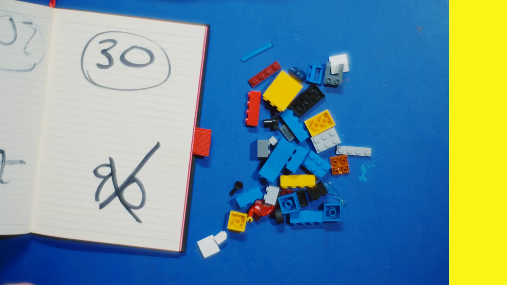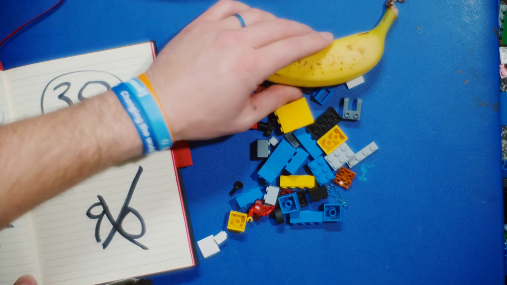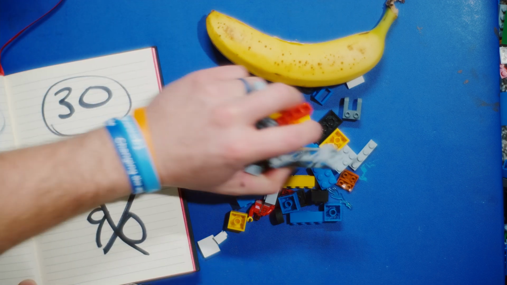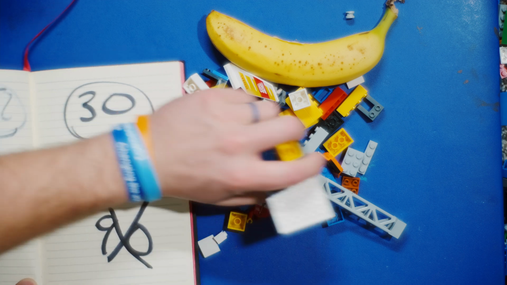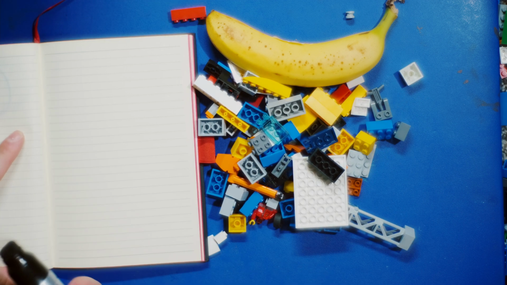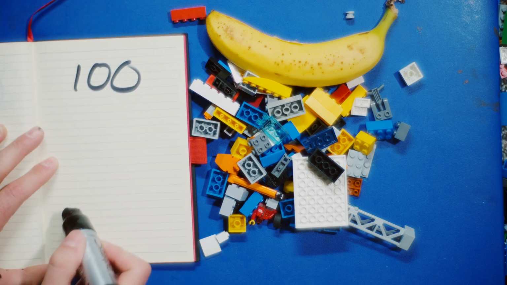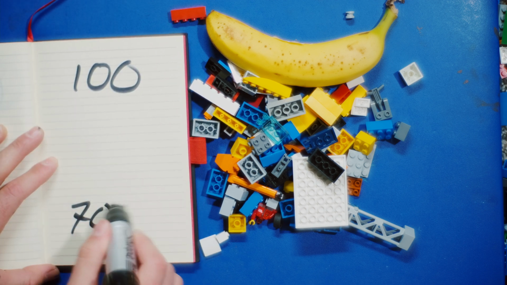All right, let's try another one. Banana! Okay, if you have a banana and a bunch of Legos, a bunch of toy bricks here. Look at that big pile, that's huge. Plus a banana. Do you think that's about 100 bricks? Or do you think it's about 700 bricks?